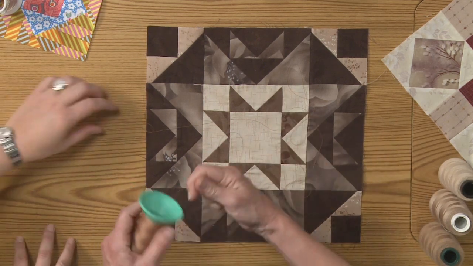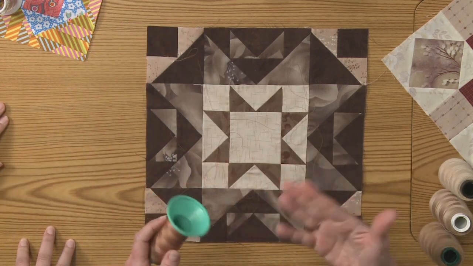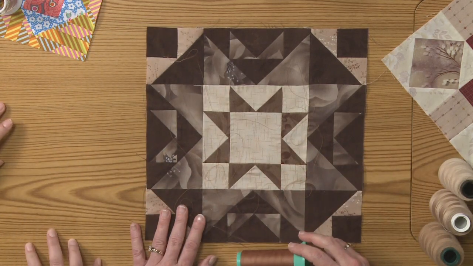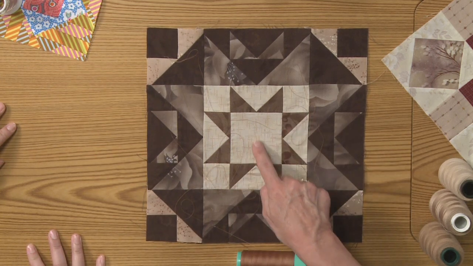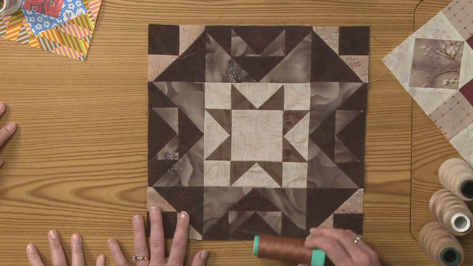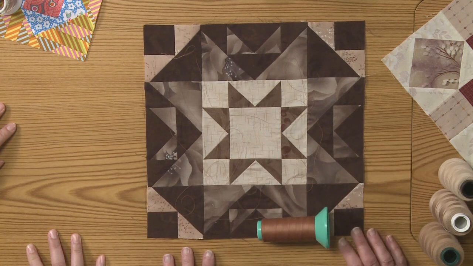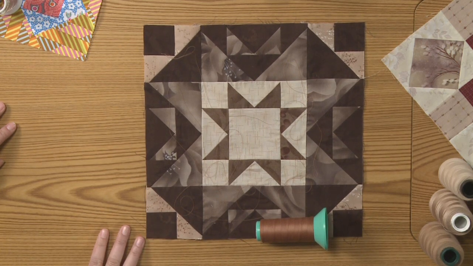This one adds a little bit of visibility to the quilting, but I don't think it overpowers. You're going to see a little more in here. It picks up the lines in the center pattern, and it also gives a little bit of interest outside, I think, without overpowering the block too much. What do you think?